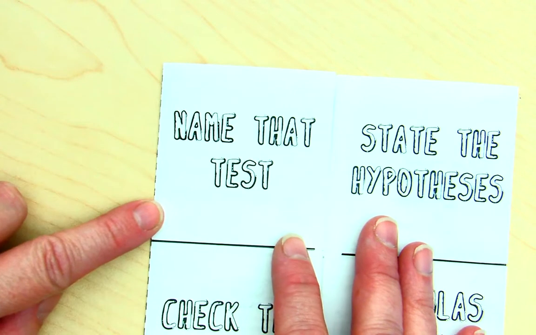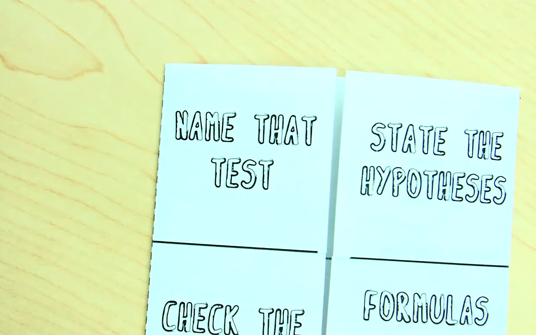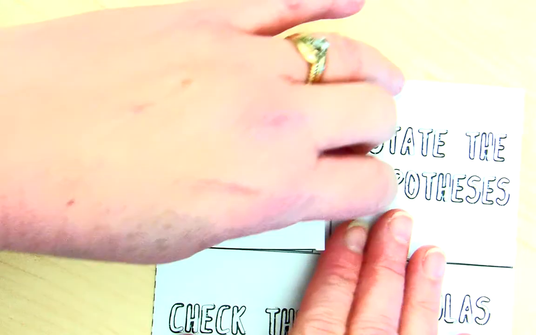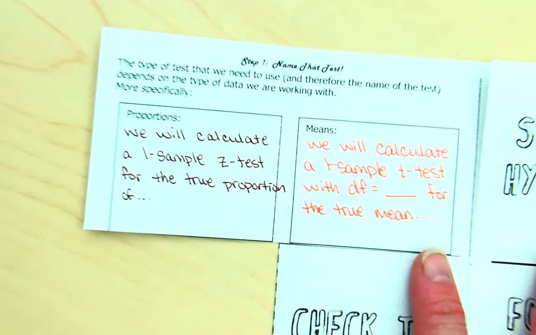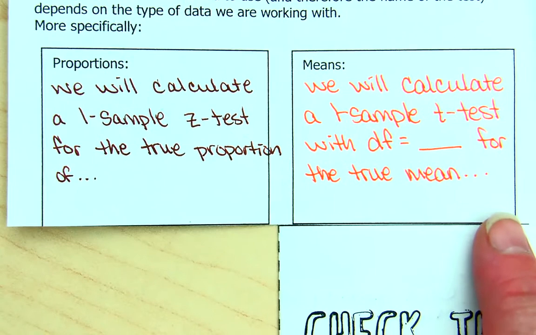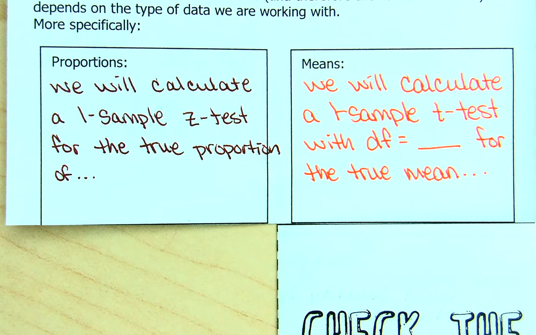And this will depend on whether you have proportions or means. So you need to be able to look at a problem and decide, are we talking about means or are we talking about proportions? Because that's going to tell you which test to use. So if we are talking about proportions, we will calculate a one sample Z test. If we're talking about means, it's a one sample T test. So you have to know which one you're doing to differentiate which type of test.